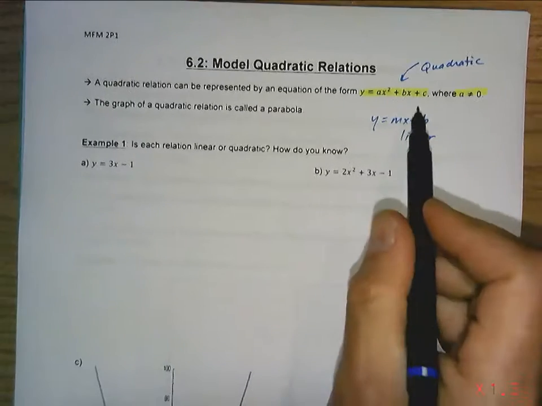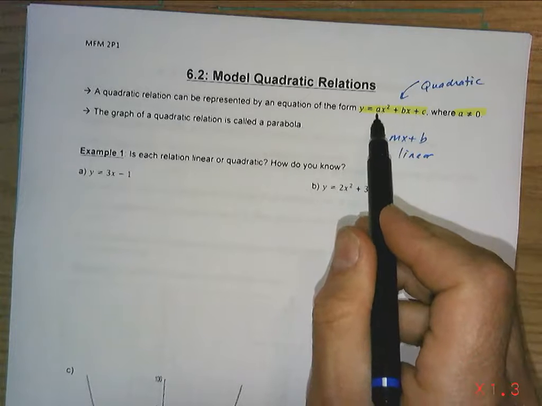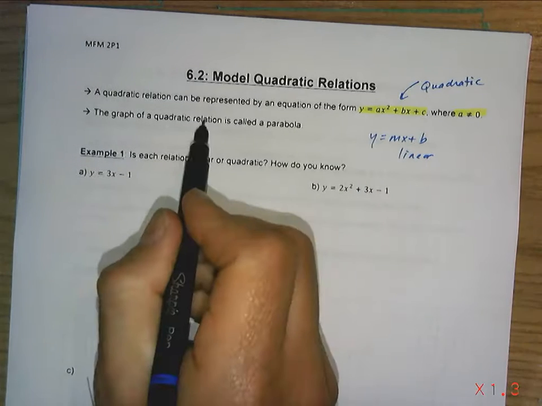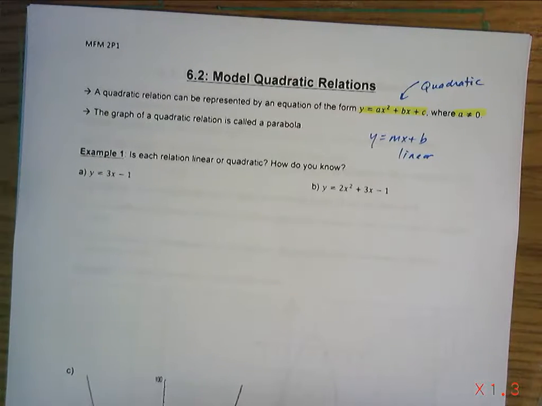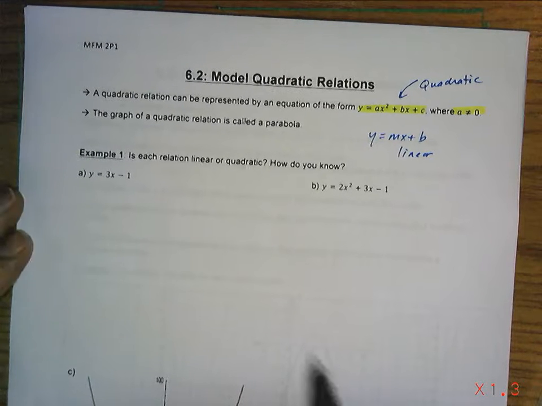A, b, and c will all be different numbers. A cannot be 0. If a was 0, we'd lose that x squared term. The graph of any quadratic is called a parabola. Well, the graph of any linear equation is called a line, so I think we can handle that. So, very quick little lesson here.